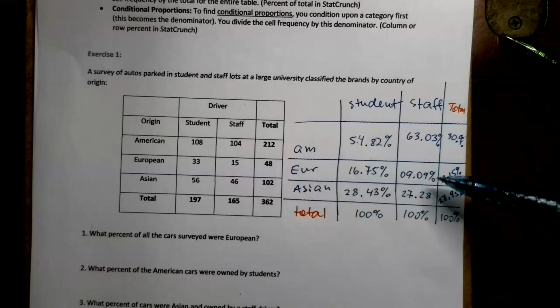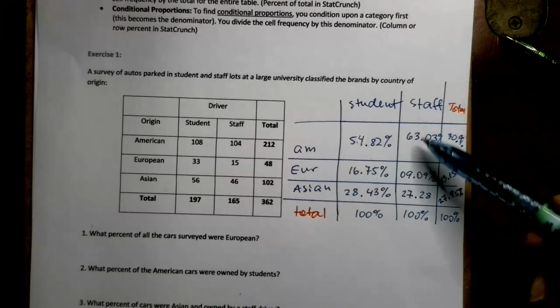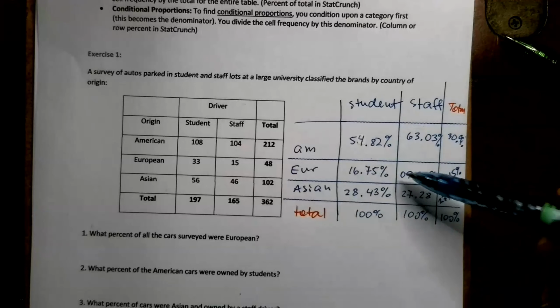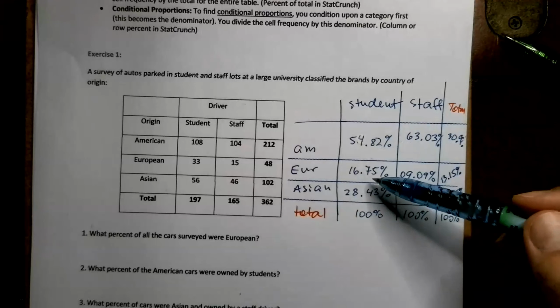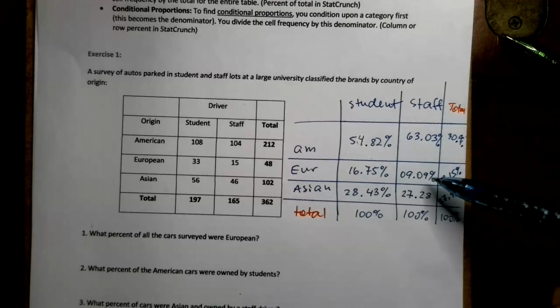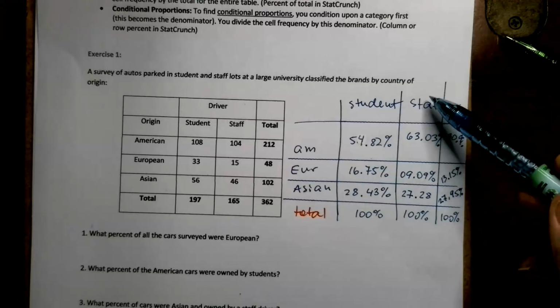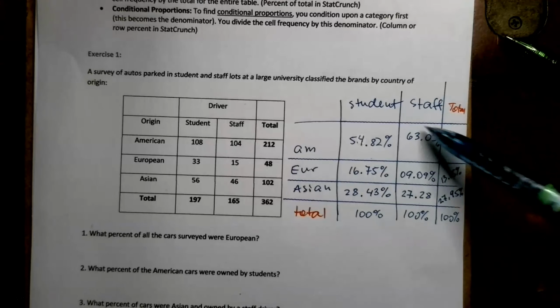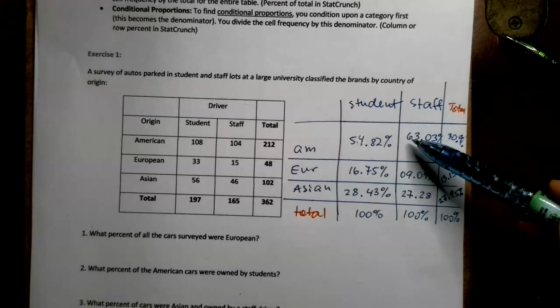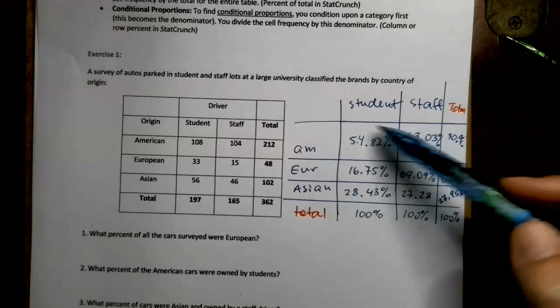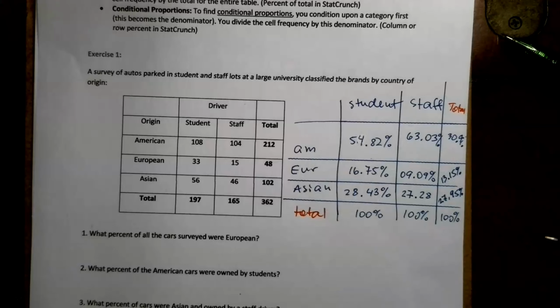But for European and American, the percentages are different. More students than staff drive European, and a greater percentage of staff drive American cars compared to students. Still, the majority drive American cars.